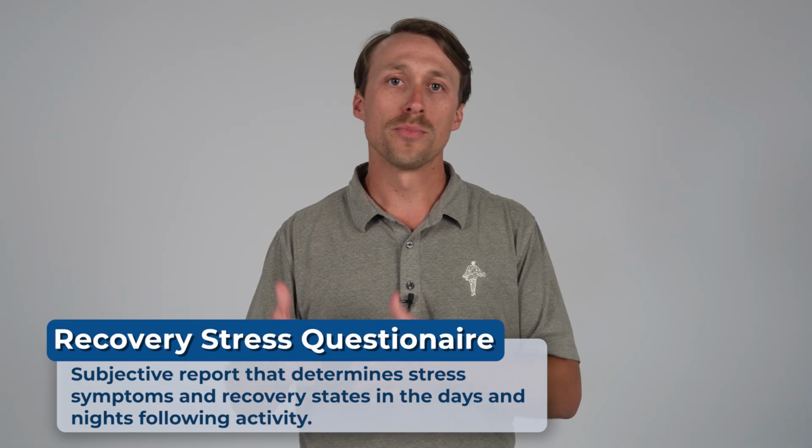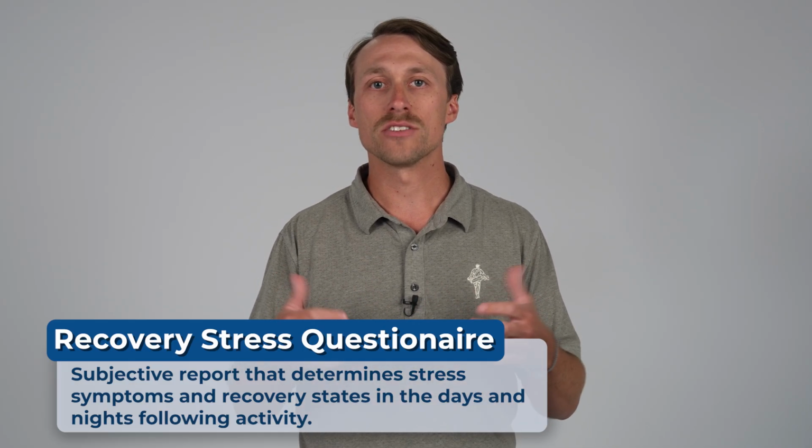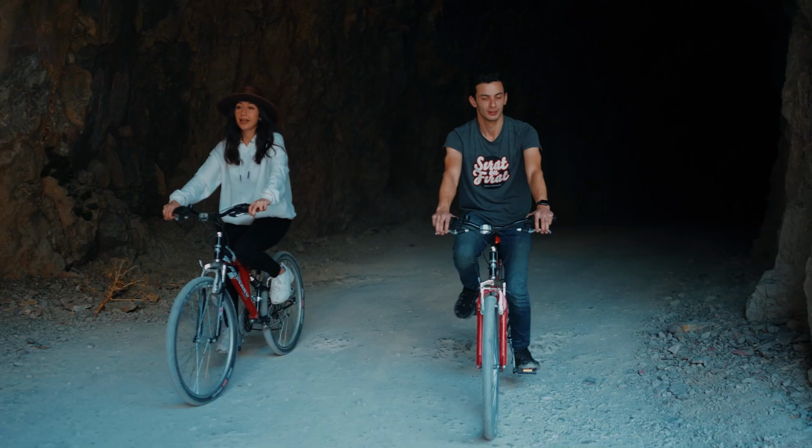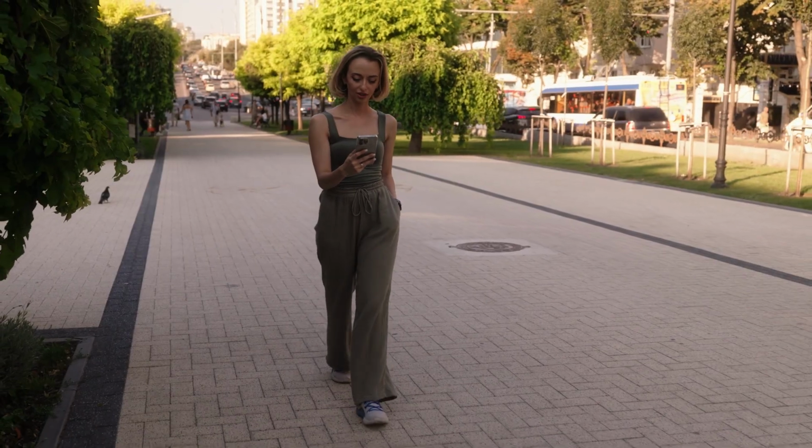This is a subjective report that determines stress symptoms and recovery states in the days and nights following activity. Active recovery is an effective form of recovery to reduce muscle soreness that should be performed in a short window of time soon after ending activity. 7 to 8 minutes of low-intensity exercise such as biking or walking would be ideal. Using yoga, stretching, and foam rolling are also great forms of everyday recovery.